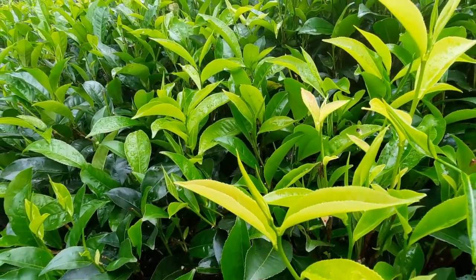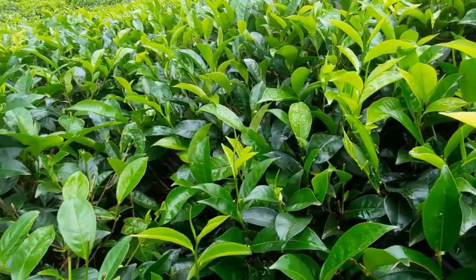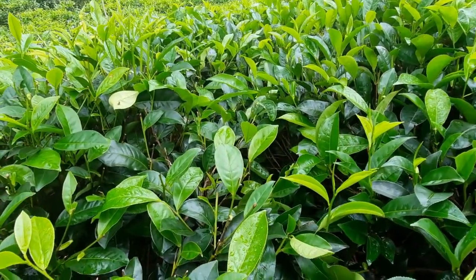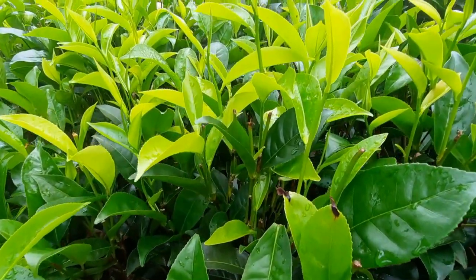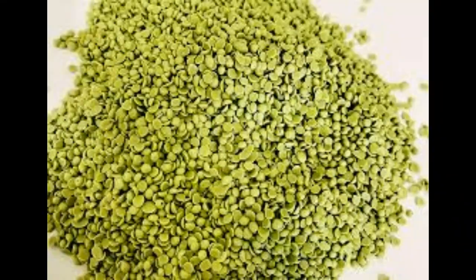So do you know what the deficiency of sulfur looks like in normal agricultural fields? The young leaves become yellowing. At the time of nitrogen deficiency, the older leaves become yellow. So these are the two basic characters of sulfur deficiency and nitrogen deficiency. As a farmer, as an agronomist, you should have that understanding.